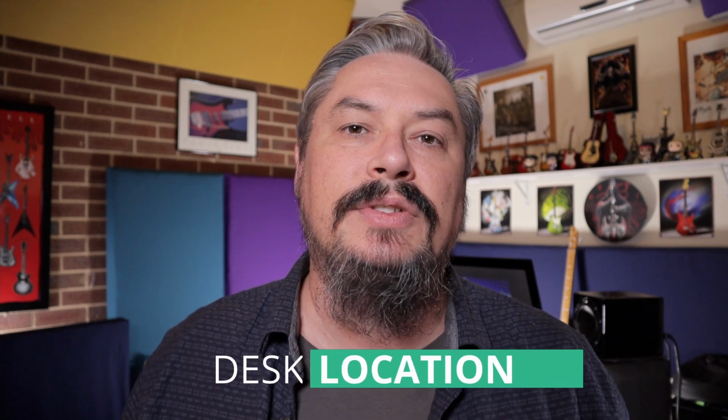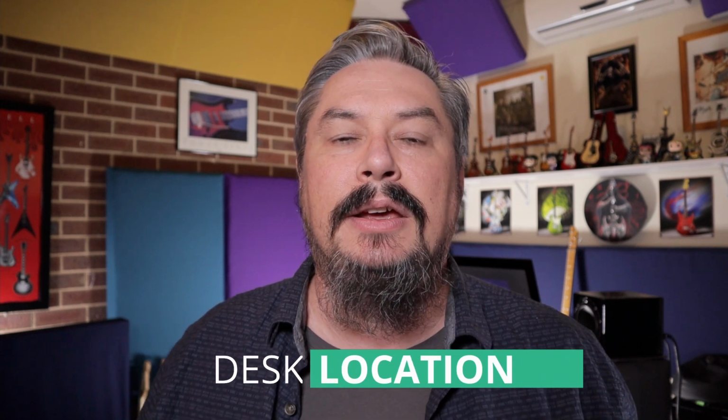Now, the desk location, this is obviously one of the most critical things, and it's not so critical for the bare essentials side of things, because with the bare essentials we're talking mainly about using headphones and not so much putting room treatment or studio monitors or anything like that. That's going to come in the second part of this.